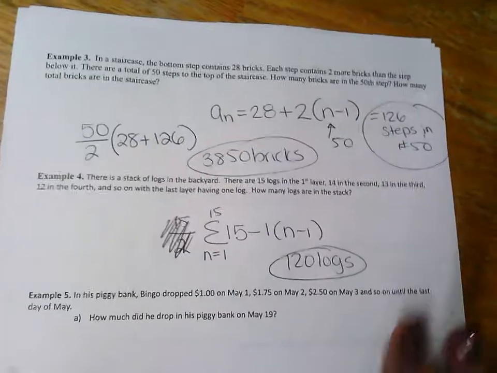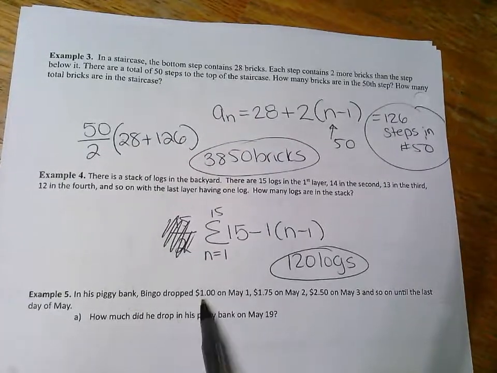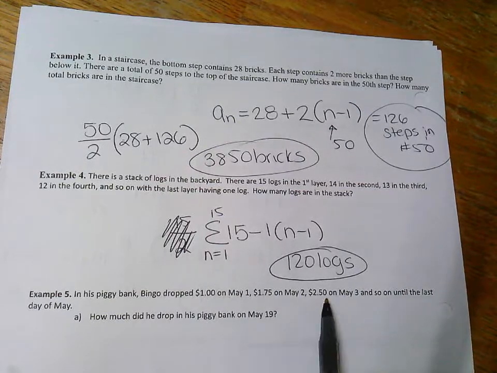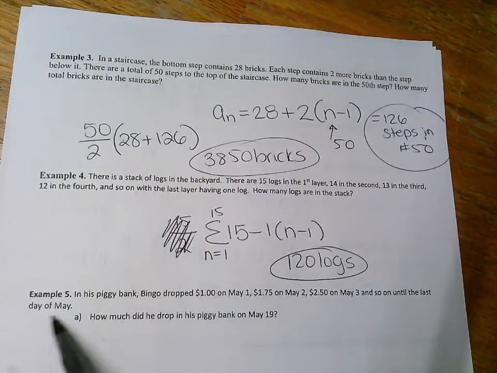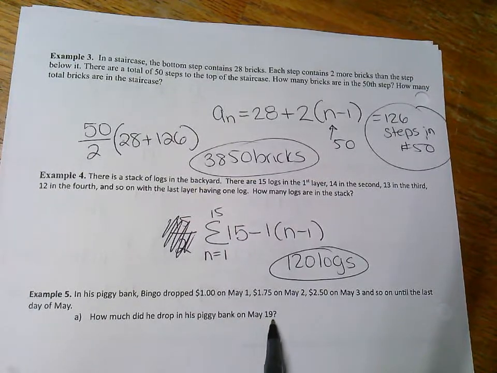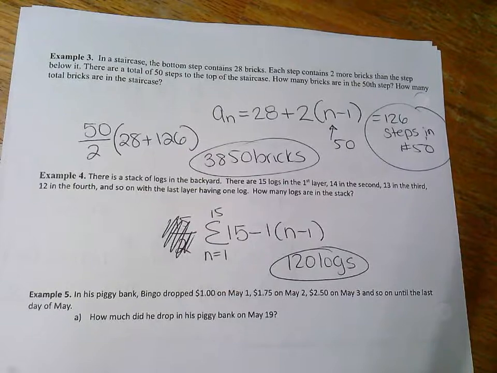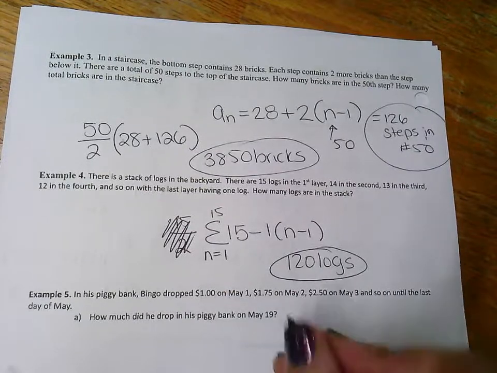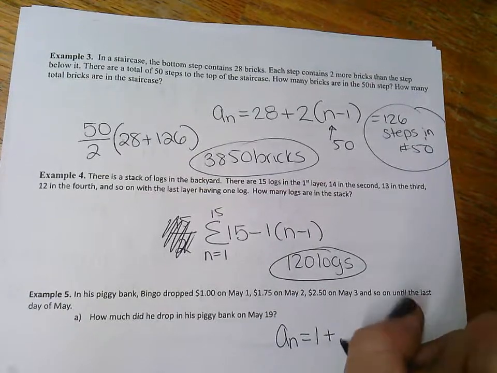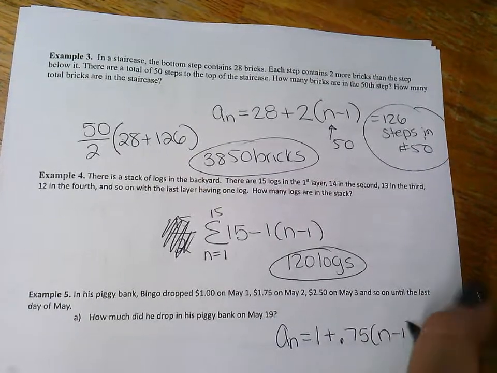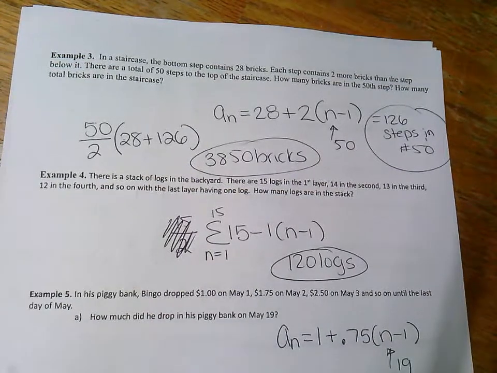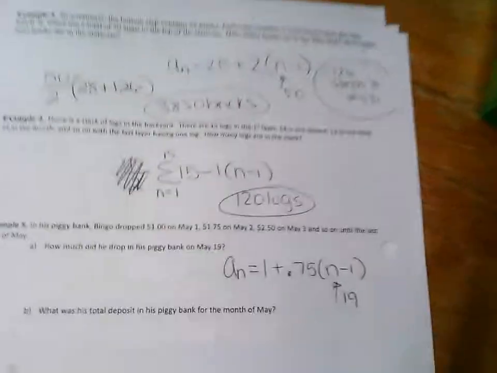All right, example 5, a piggy bank. They dropped $1 on May 1st, $1.75 on May 2nd, $2.50 on May 3rd, and so on until the last day. How much did he drop in his piggy bank on May 19th? And what was his total deposit for the month of May? All right, A sub n is $1 plus 75 cents each day thereafter, right? So if I plug in 19, I should have the total for May 19th.